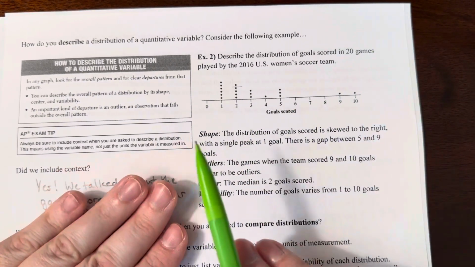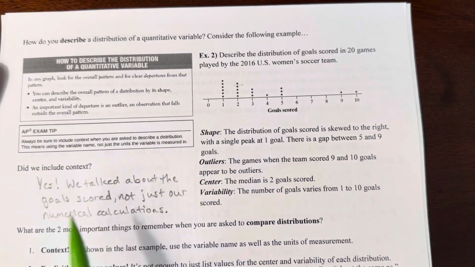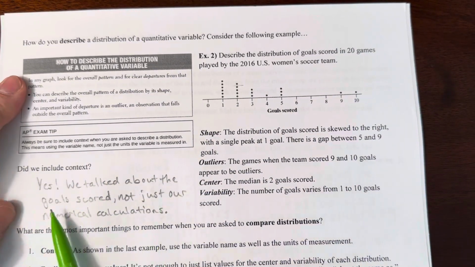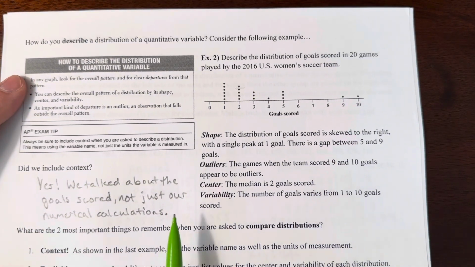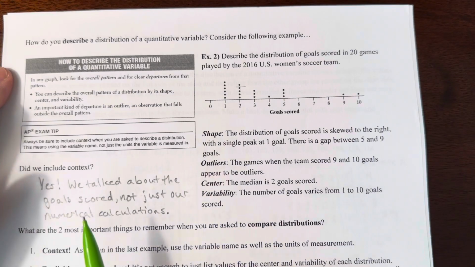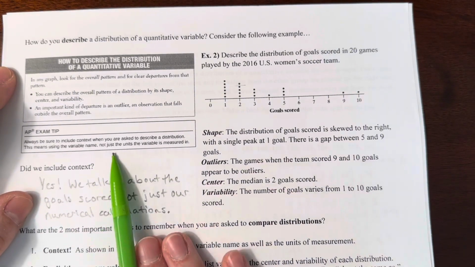All right, now, did we include context? Yes. We talked about the goals scored, not just our numerical calculations, and we didn't just include the units. Right? So we included the context. That's really vital.